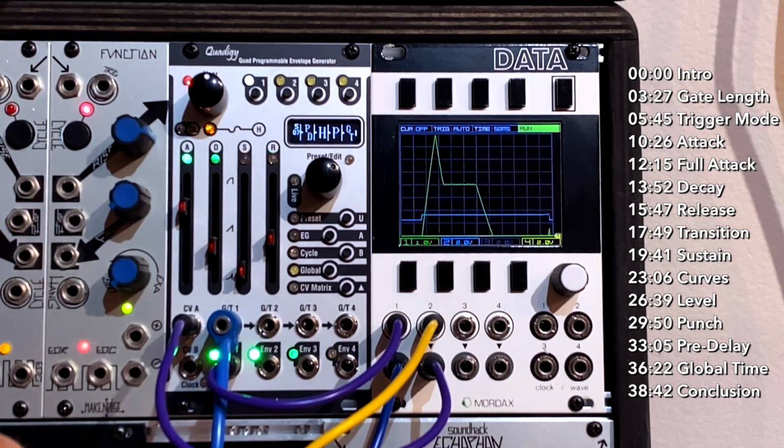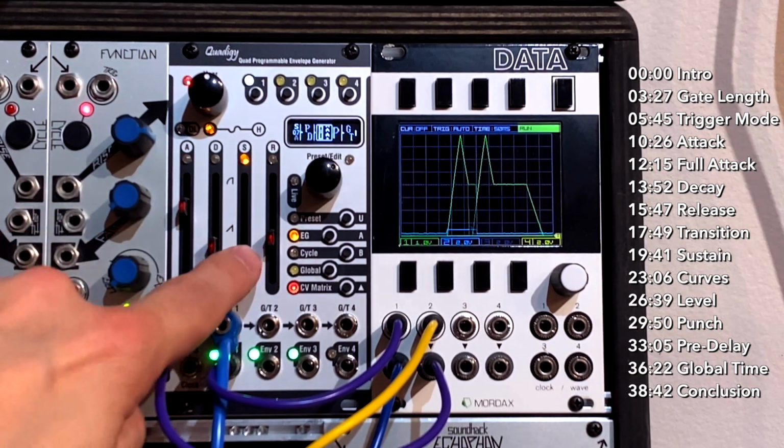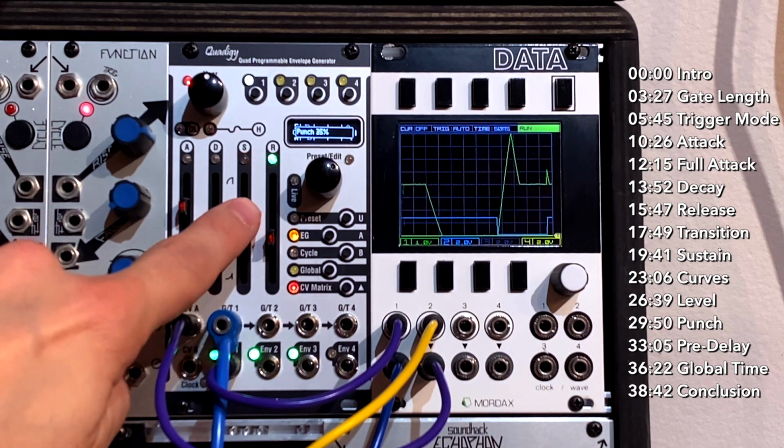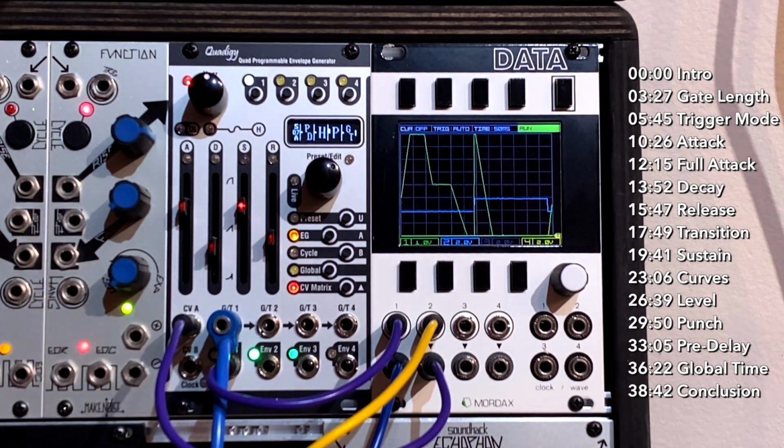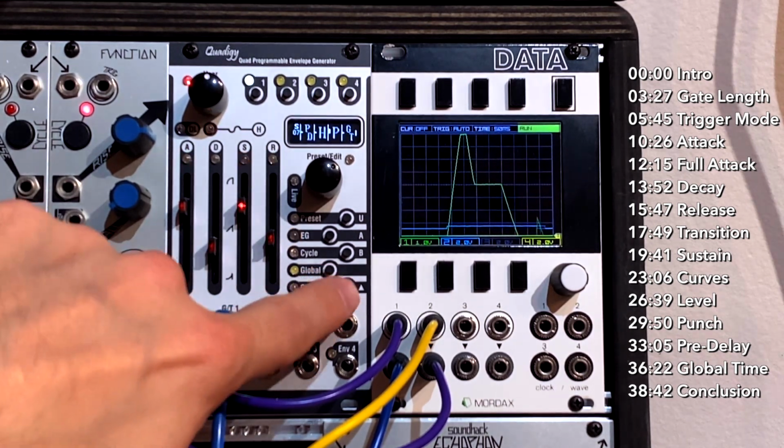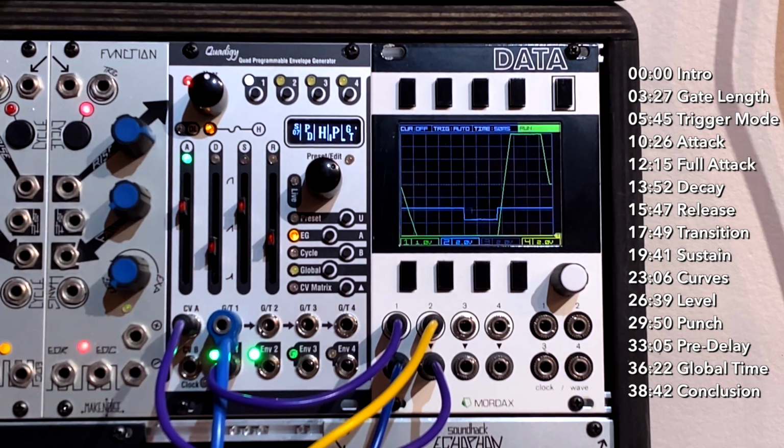Bringing back our sample and hold, I'm going to add some CV to punch. And now we're getting this nice variation from note to note. Sometimes we get a big brassy blast at the beginning of the envelope. Sometimes we don't.